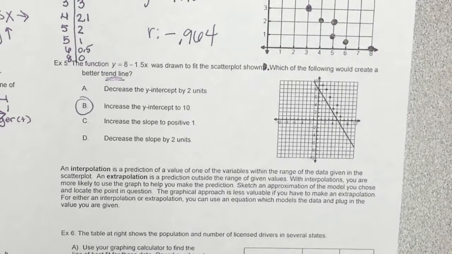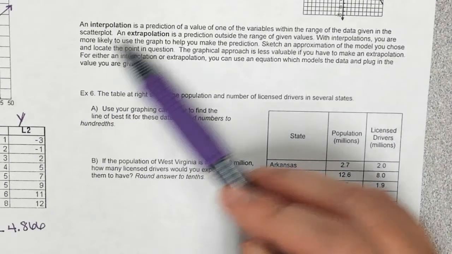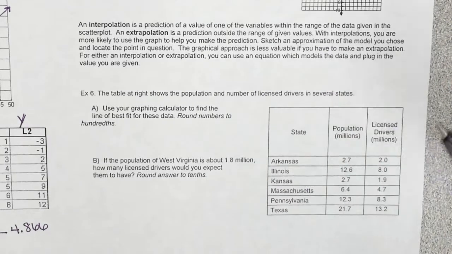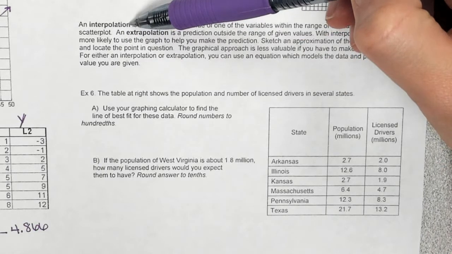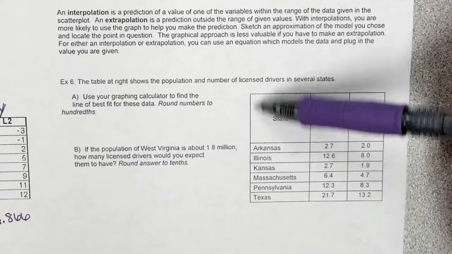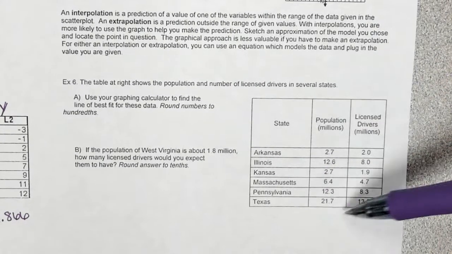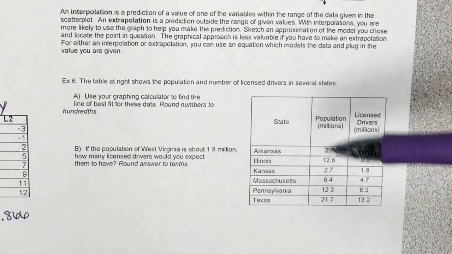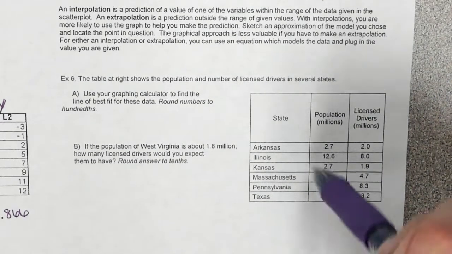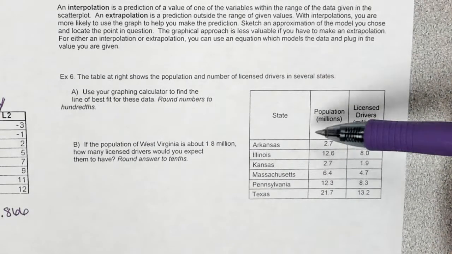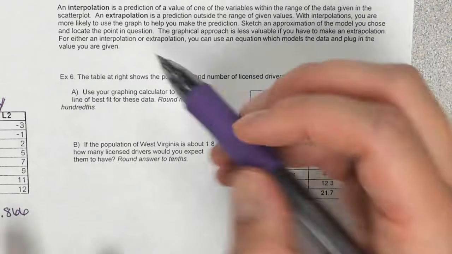Okay, last question. All right, I'm not going to read you this little paragraph here, but basically, when we interpolate, we're trying to make a prediction based off of information that we have, and we're making a prediction about something within the data. So like if I have this set of data and I'm trying to make a prediction about something that's inside of it somewhere. If I want to make a prediction about something outside the data, like a future prediction, that's extrapolation.